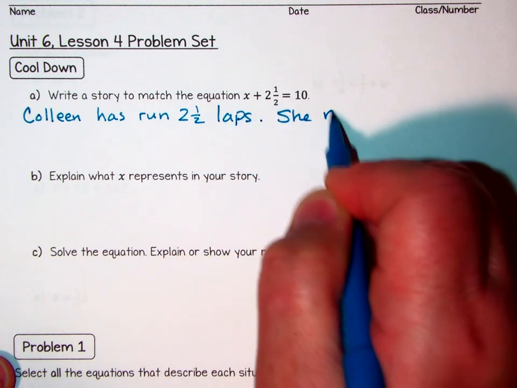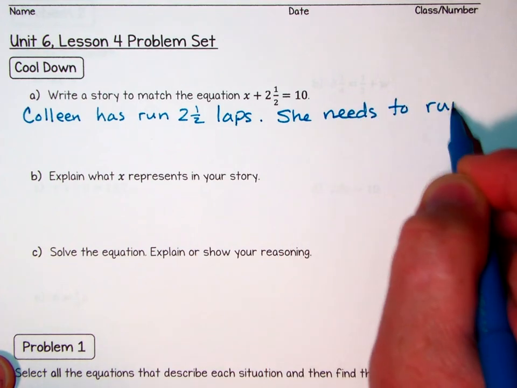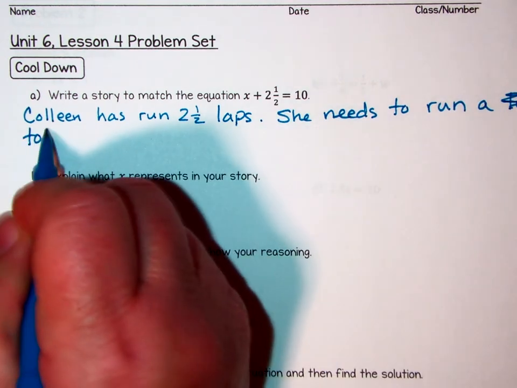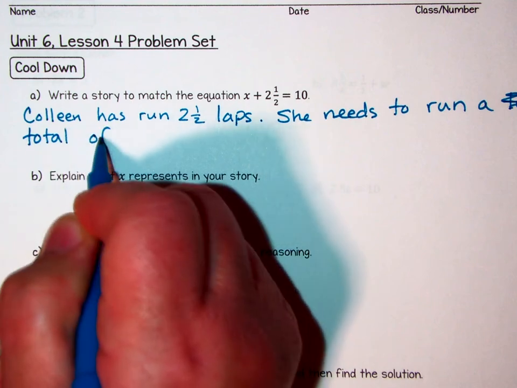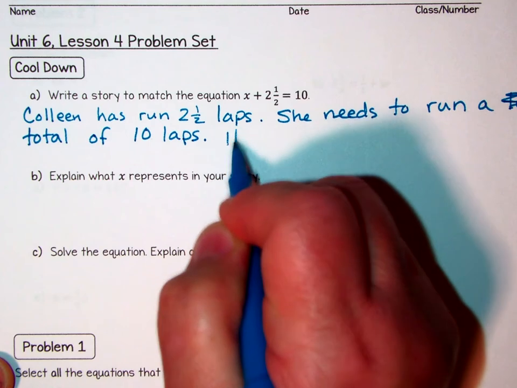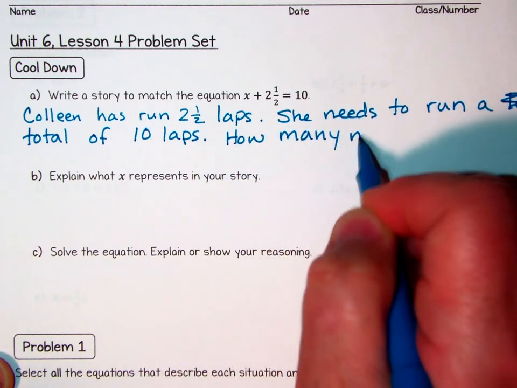She needs to run a total, oops, I'm going off my page, sorry, a total of 10 laps. How many more laps does she need to run?